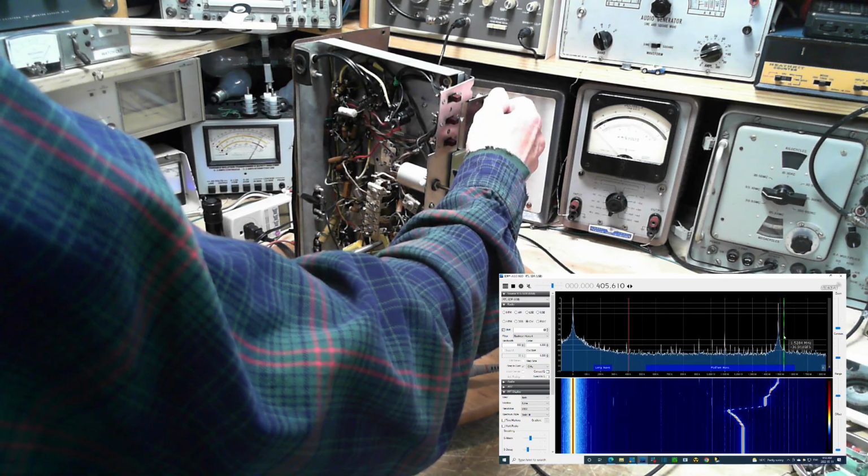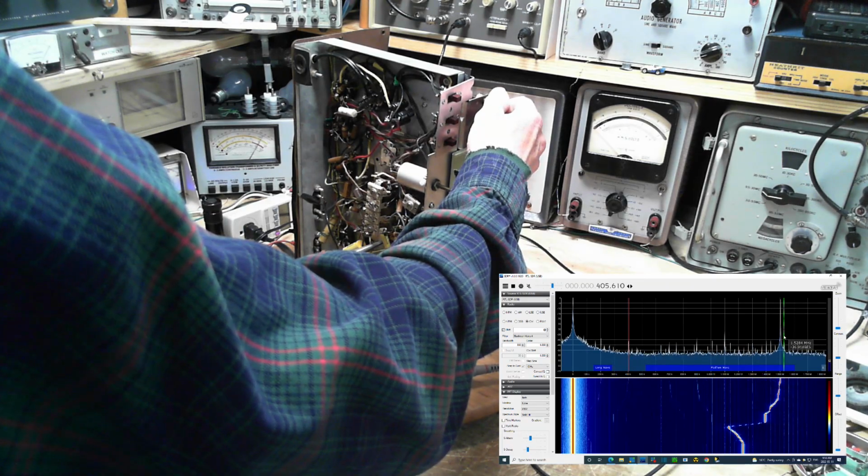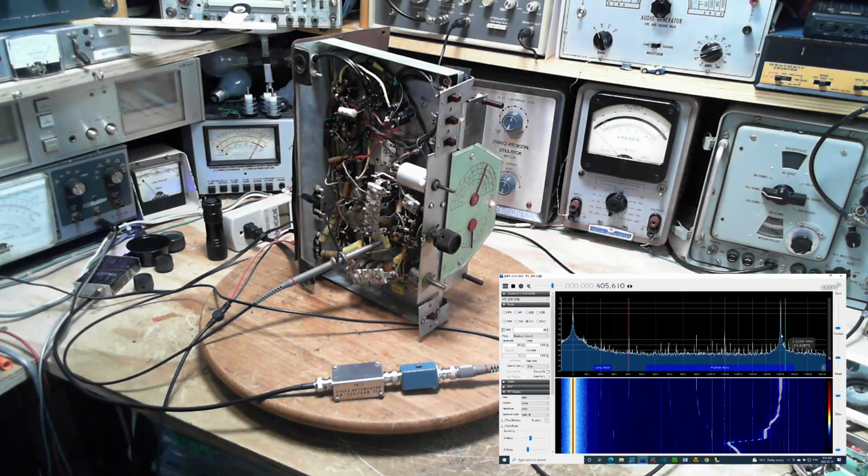Whatever it is, well, we can listen to it. What is it? Let's listen to it. Okay, I'm going to turn the speaker on here. Okay, in AM mode. And I think the bandwidth is really tiny here. Let me open it up.